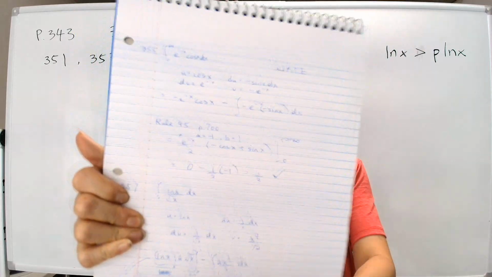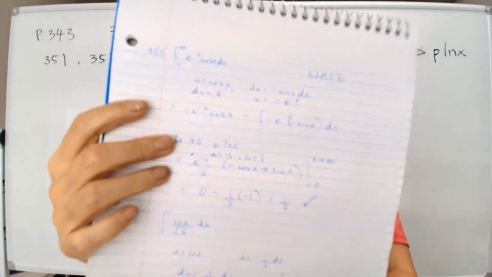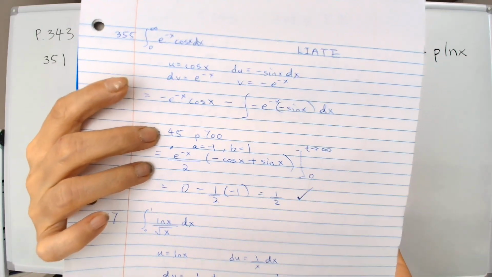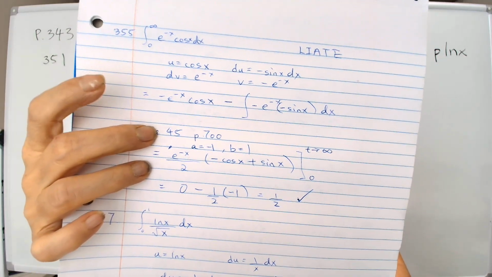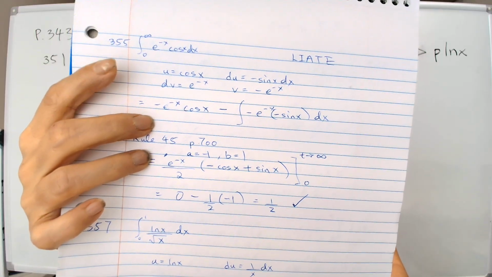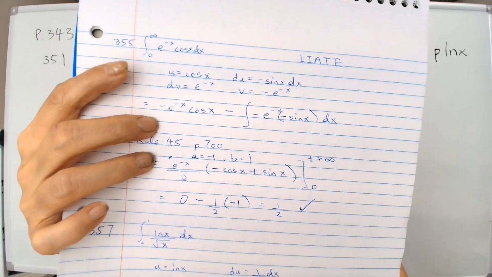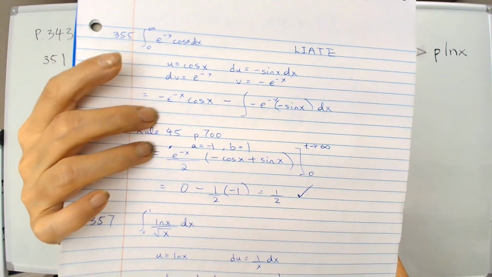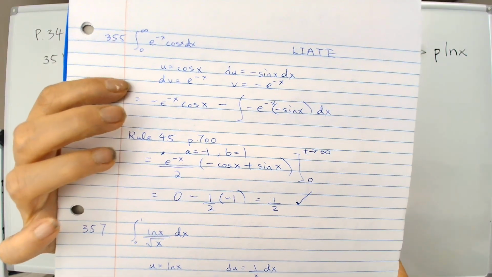Remember that cute rule that your book provided, LIATE, which means in our case you do the algebraic, then the trigonometric. U will be the trigonometric before exponential. So we'll let u equal cosine x, and so on.